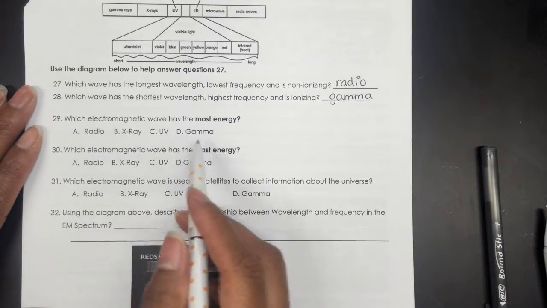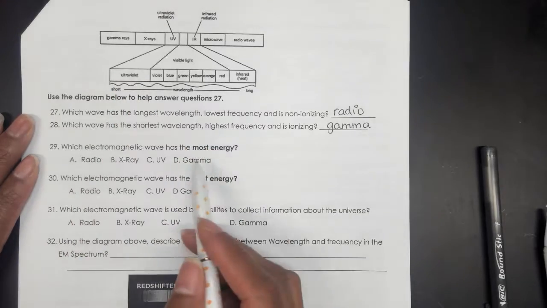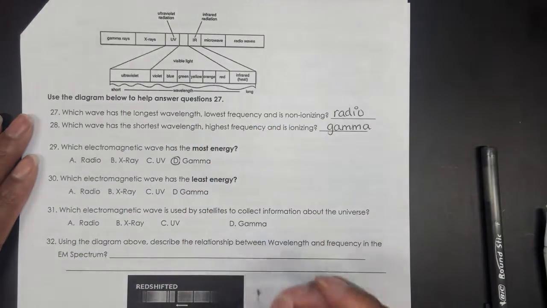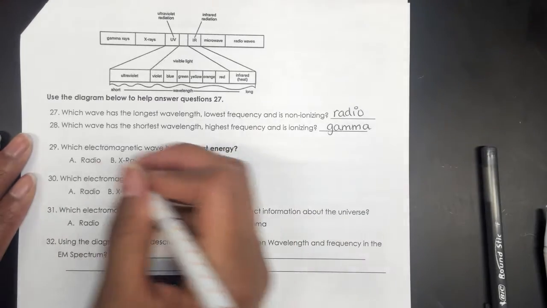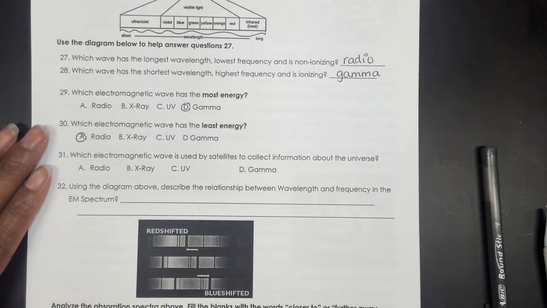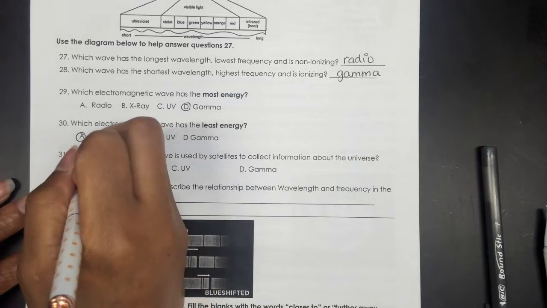Which EM wave has the most energy? Gamma. Gamma has the most energy because it has the shortest wavelength. Good job. Which EM wave has the least energy? Radio. Which EM wave is used by satellites to collect information about the universe? So microwaves, a microwave is background radiation. Satellites use radio waves.